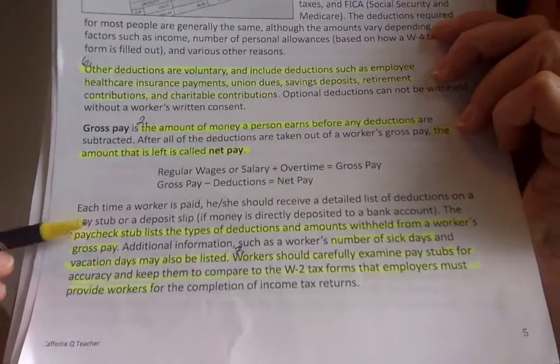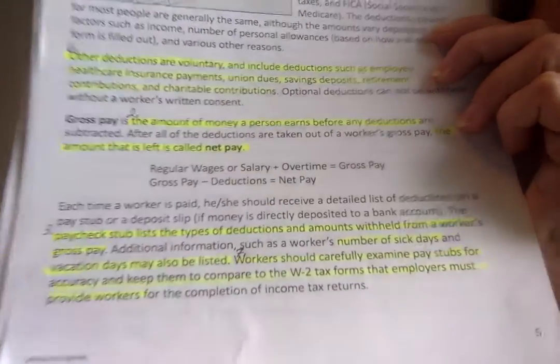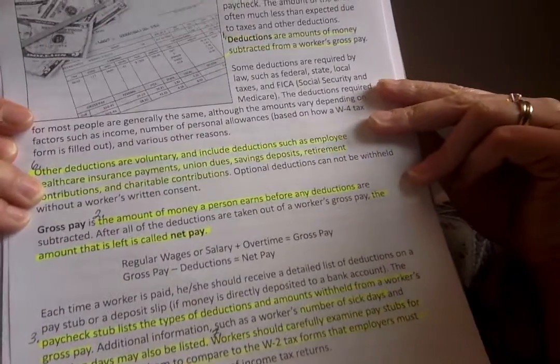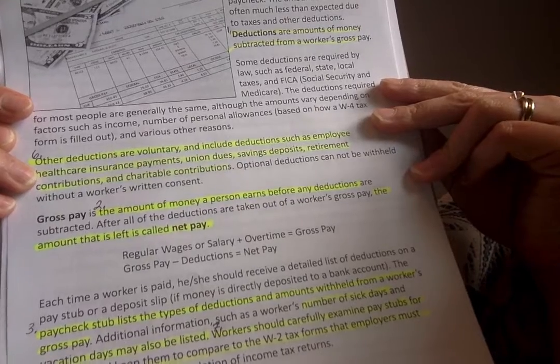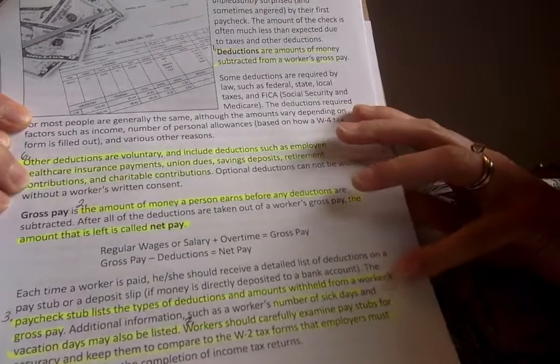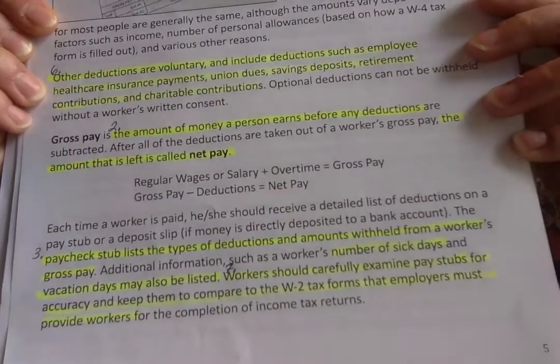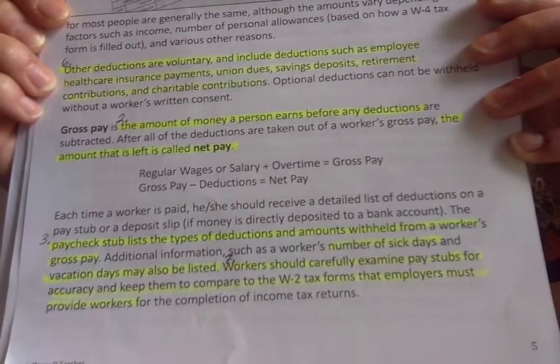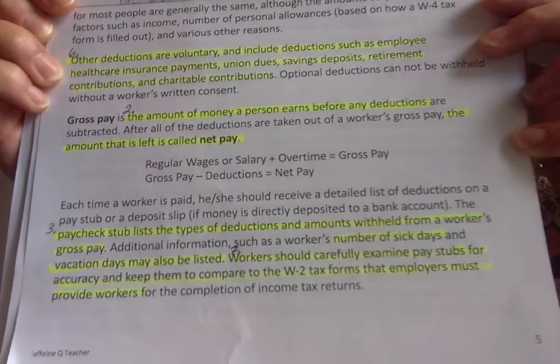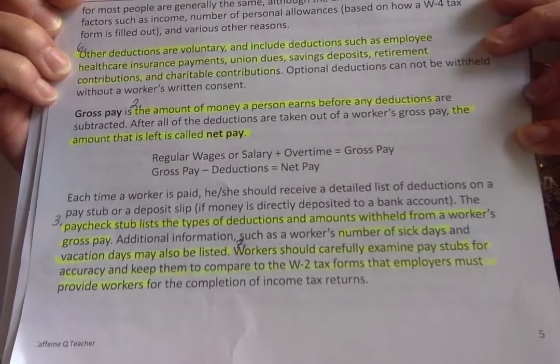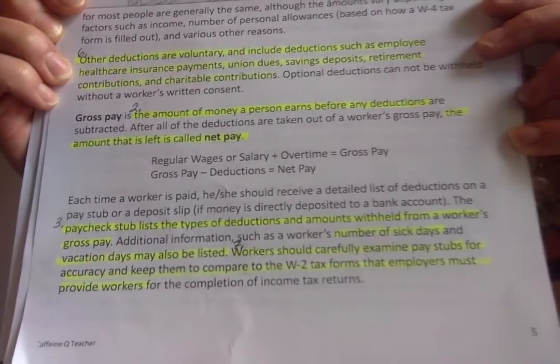So you can just write what I've highlighted here for number 3. I also added number of sick days and vacation days may also be listed. For number 3.